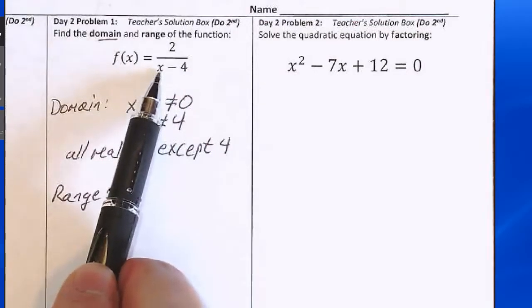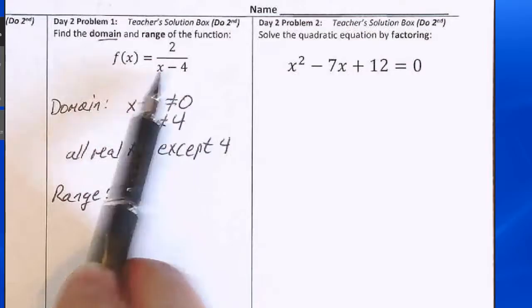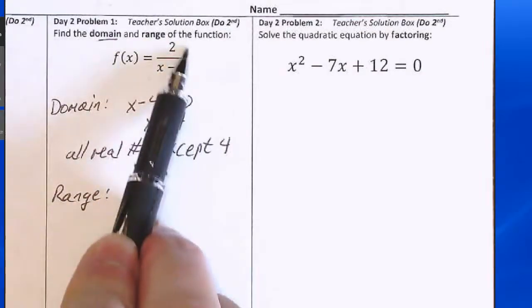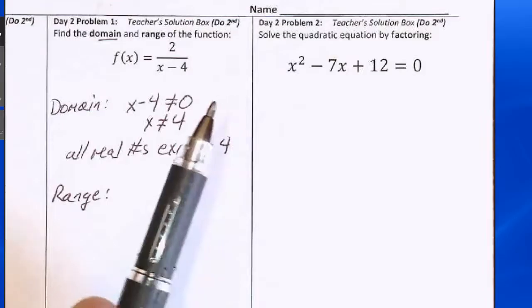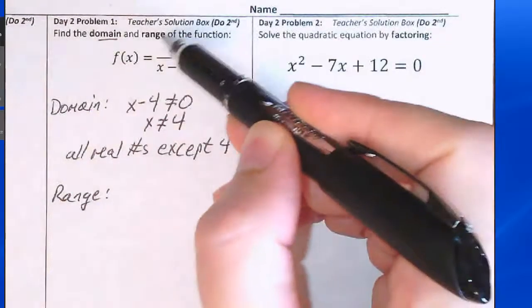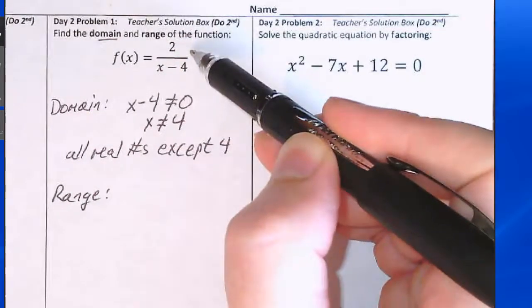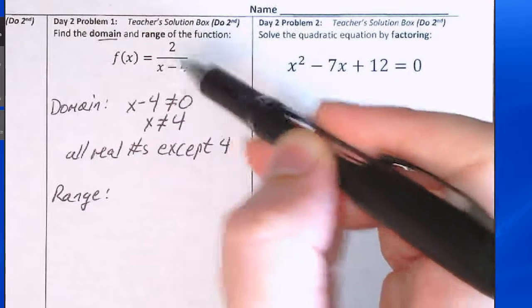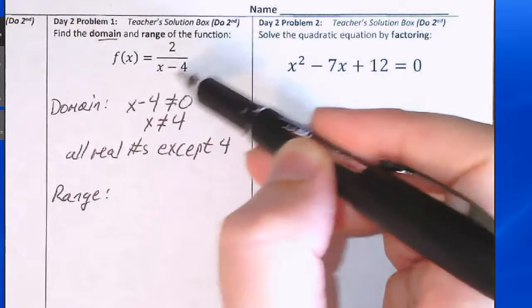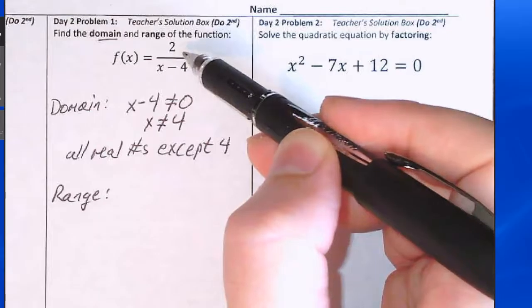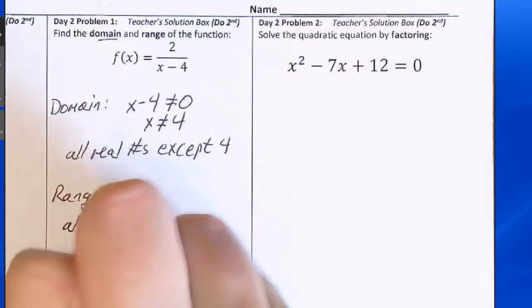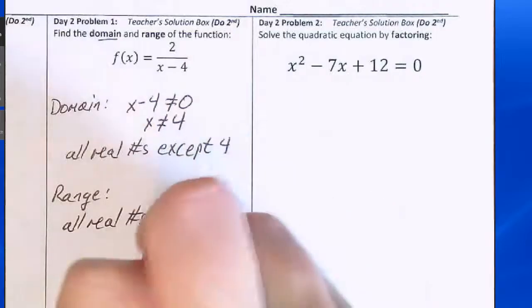So numbers larger than 4 can be used. Numbers less than 4 could be used. Are there any numbers that this function can't output? And there is. There is no way that this expression could create 0. Because if you begin with 2 and divide it by any positive number or negative number that you can think of, you'll never get the answer of 0. So the range is all real numbers except 0.